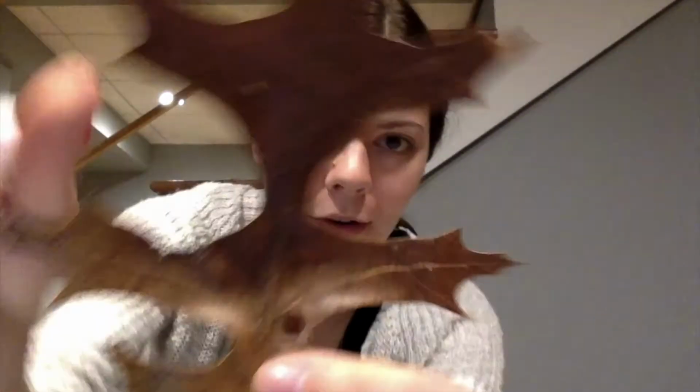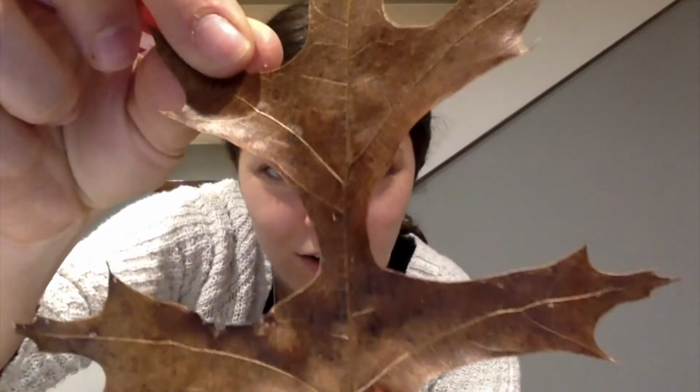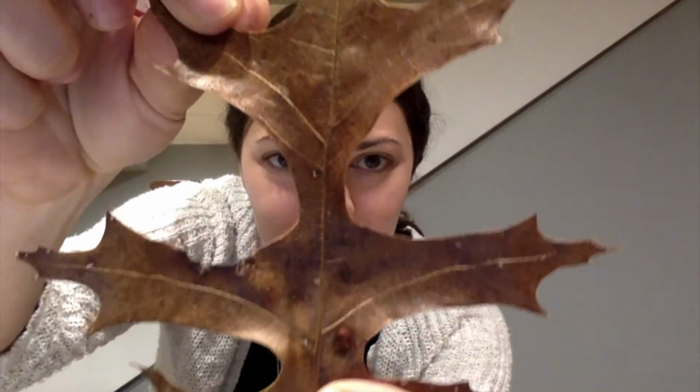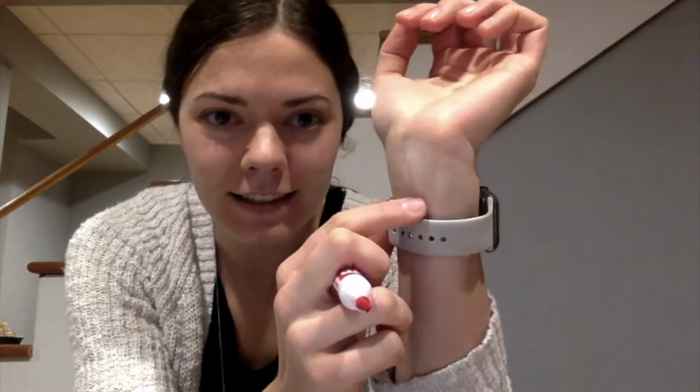Now, here, let me put the board down. I'm going to try to put it really close to the camera. Can you see the different lines on the leaf? Yeah. It almost looks like, and I bet you've talked about this in health class with Mrs. McCann, veins on your arm, right?